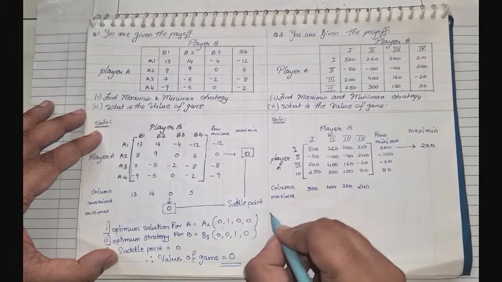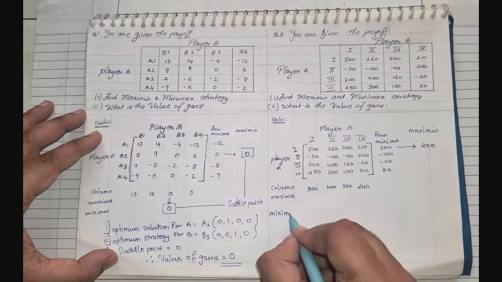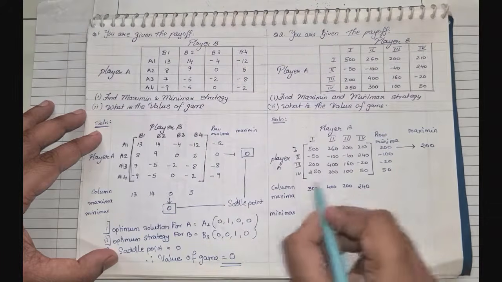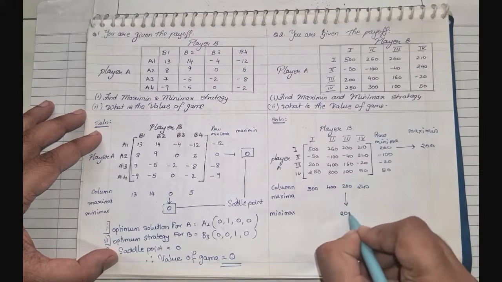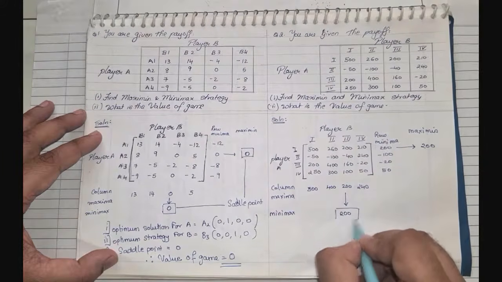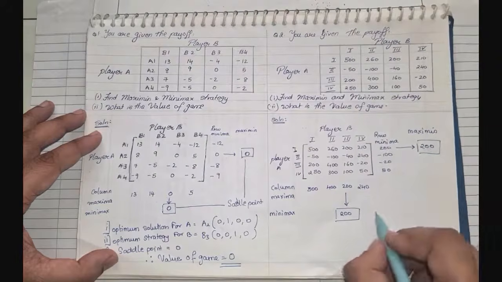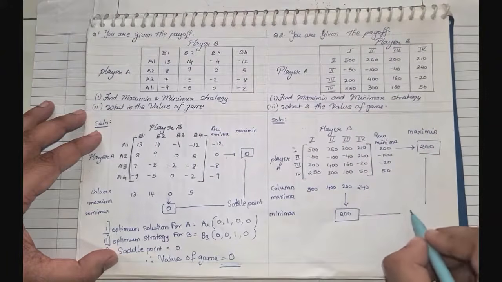From column maxima, we have to find the minimax. From the maximum values, the minimum value is 200. So this 200 and this 200 both match. This is nothing but our saddle point.